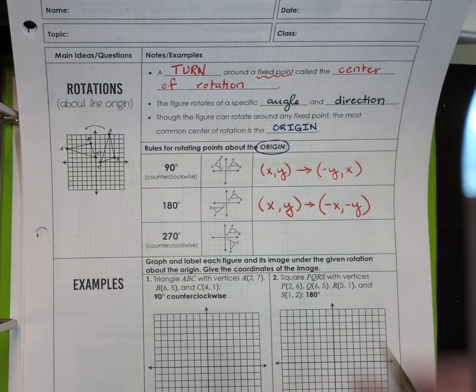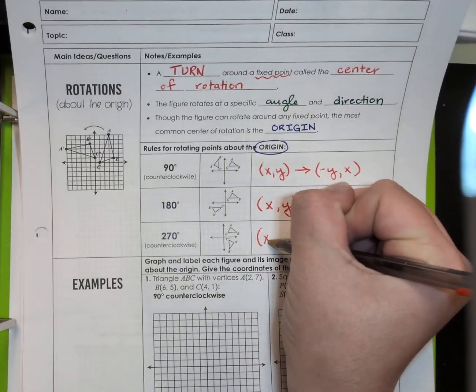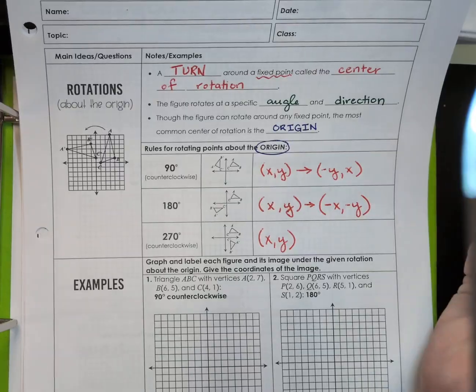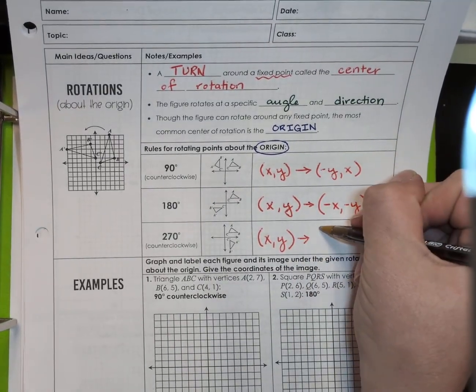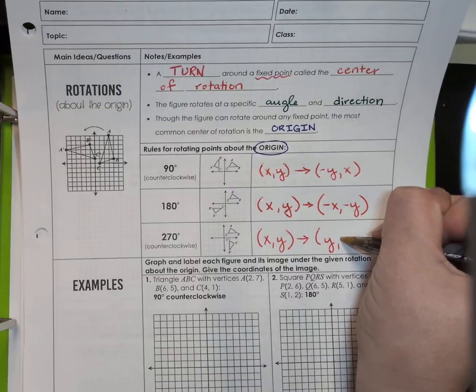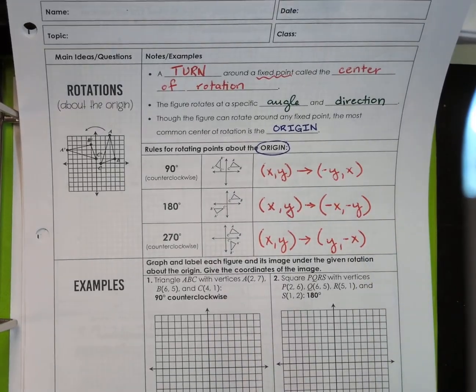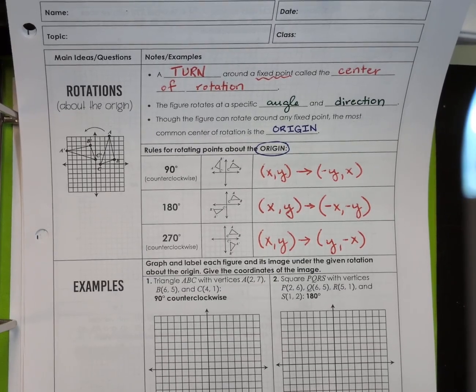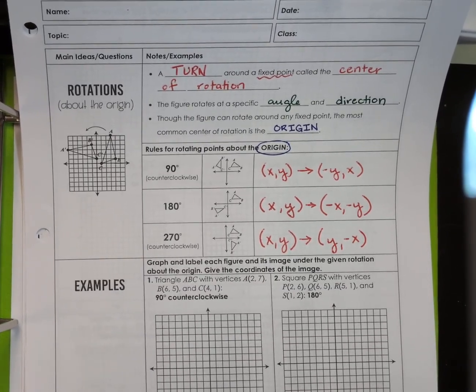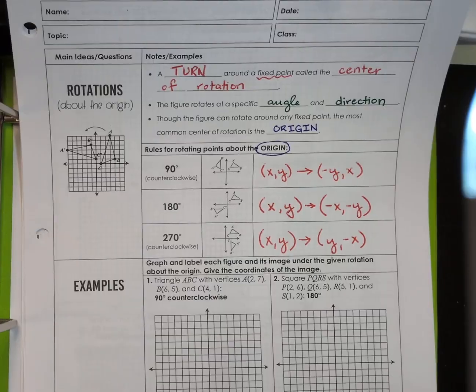What do you think the next one is? Negative Y, X. You have the right idea. Why does it matter which order they're in? Why do you have to switch? Because if you don't switch them, then you'll get the wrong answer.